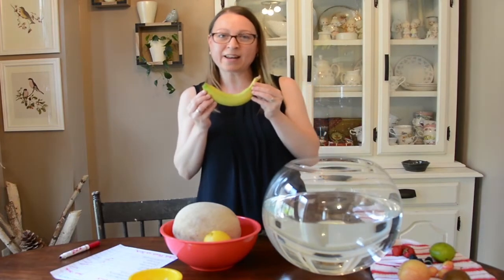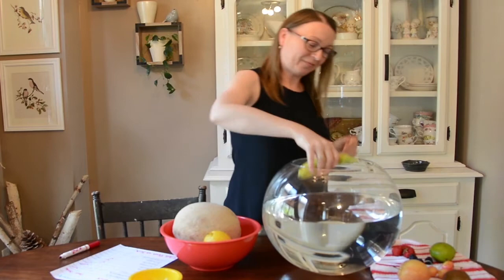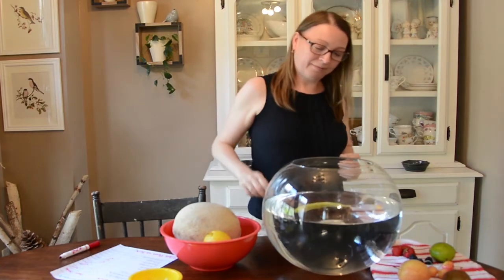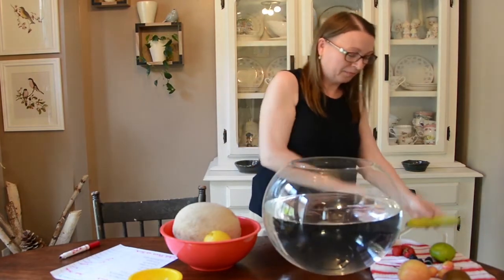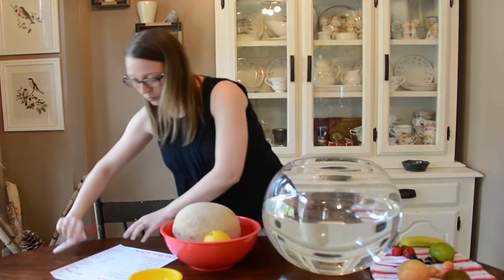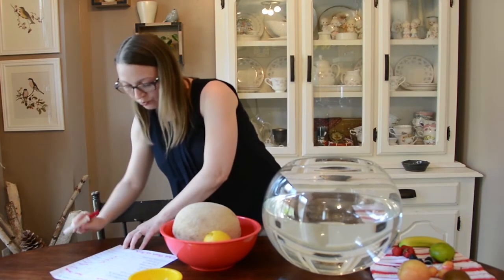Next up is the banana. Will it float or will it sink? My banana floats. And we'll put that in our float category.